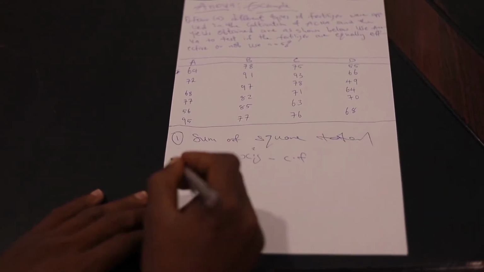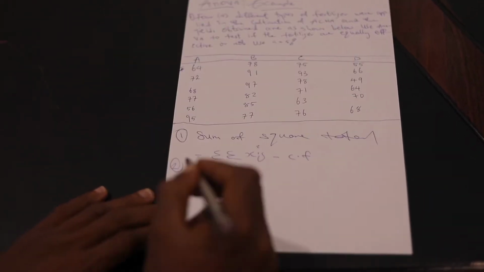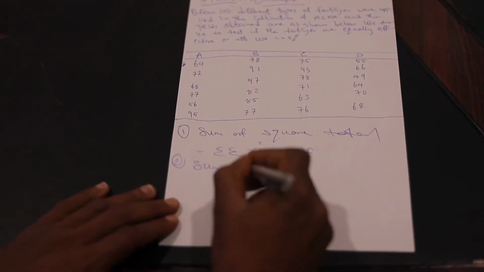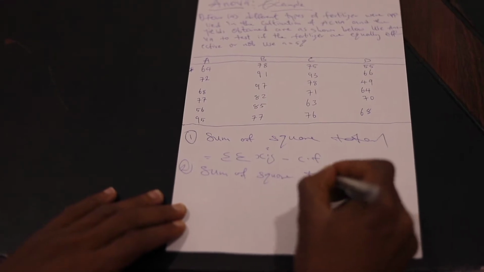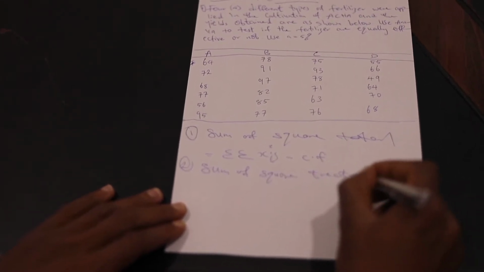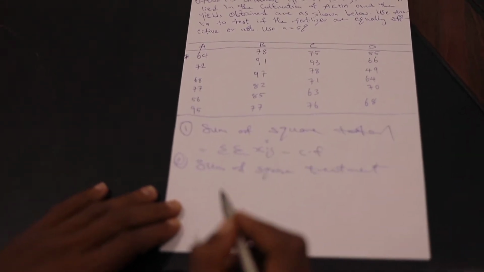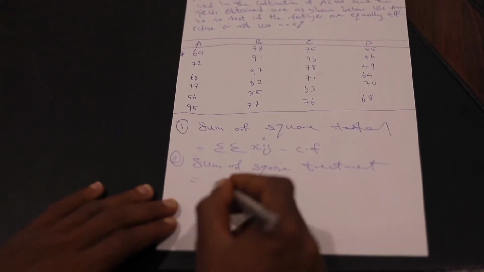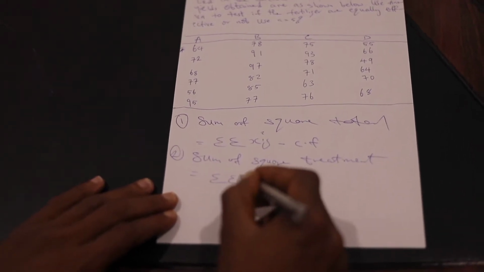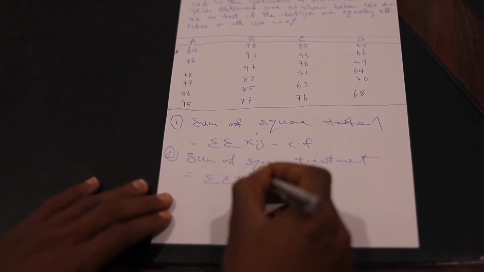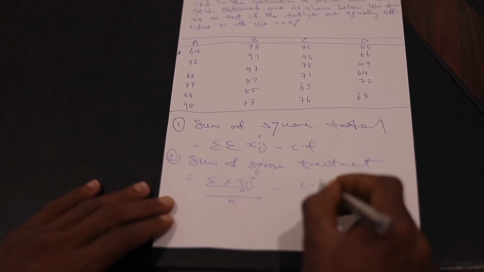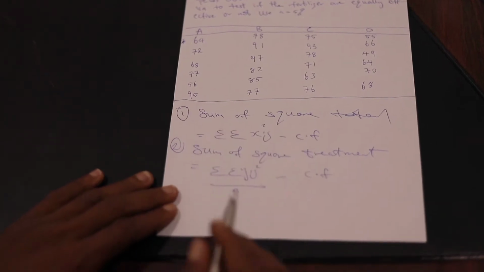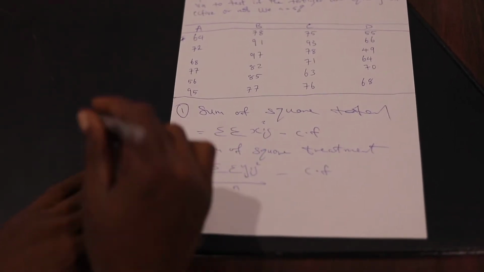And the second one is the sum of squares treatment, in which the sum of squares treatment is the summation of y raised to power 2 all over n, minus the common factor.